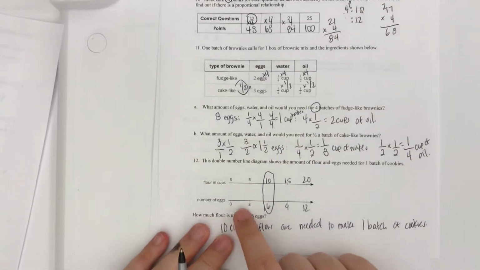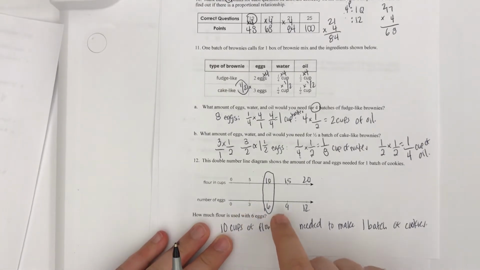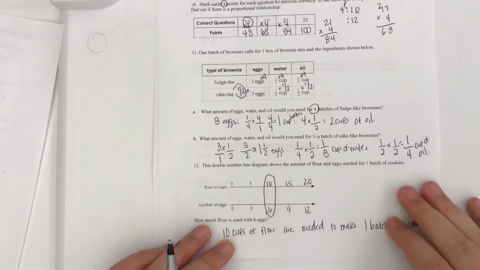And that is just understanding that the relationship is 5 to 3 at the beginning. So then if I want to make 6, I have to multiply this by 2. So that means I multiply this by 2 as well.